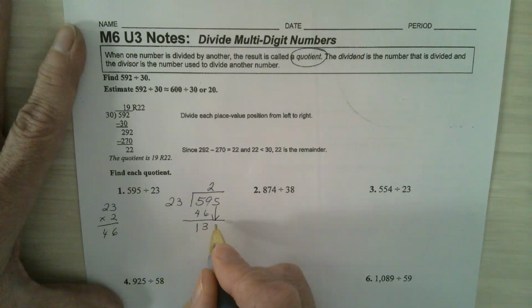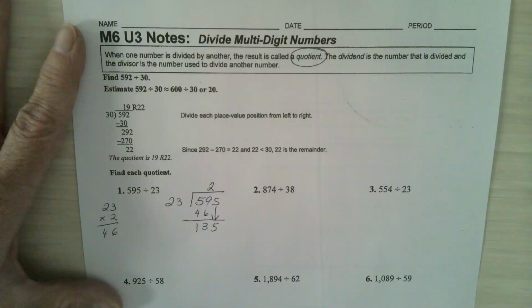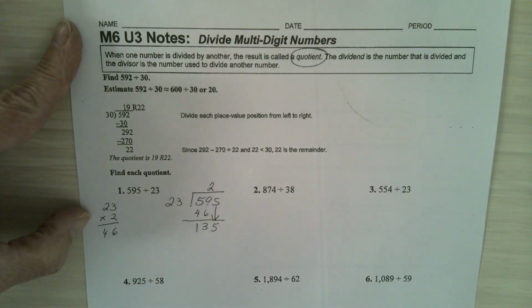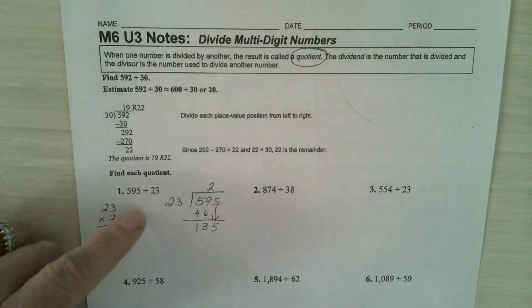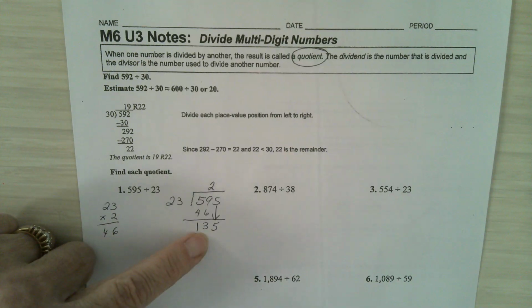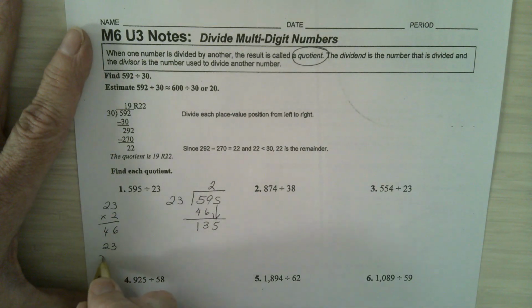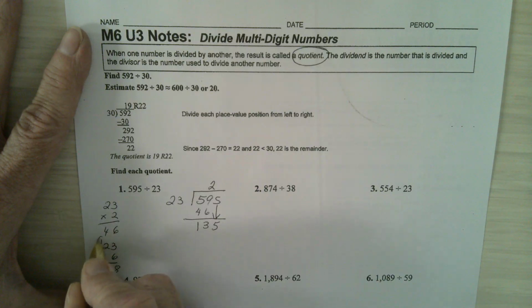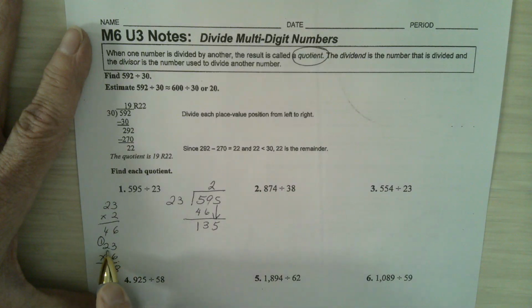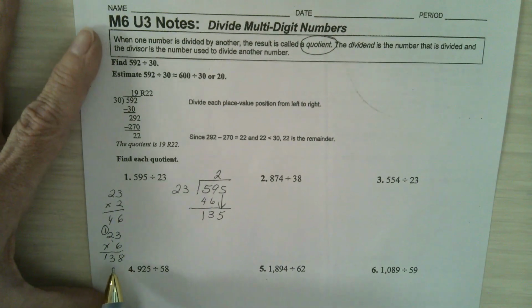How many 23s are in 135? Well, you just guess. You know it's going to be bigger than a 2. I know that 2 times 7 is 14, so it's going to be smaller than a 7. I'm going to try a 6. So 23 times 6. 6 times 3 is 18. Carry a 1. 6 times 2 is 12. Plus 1 is 13. Oh, it was close, but it's too big.